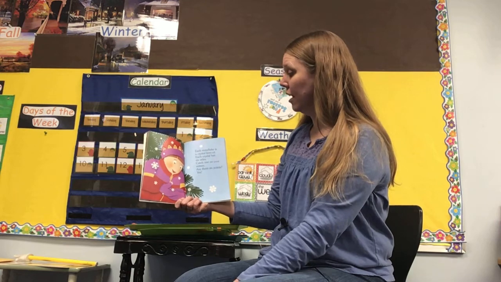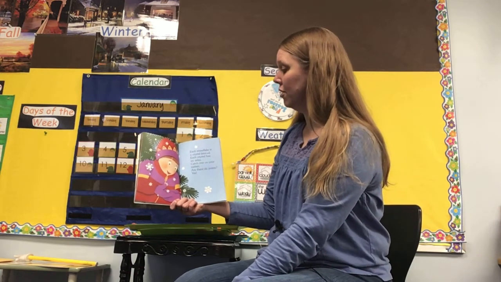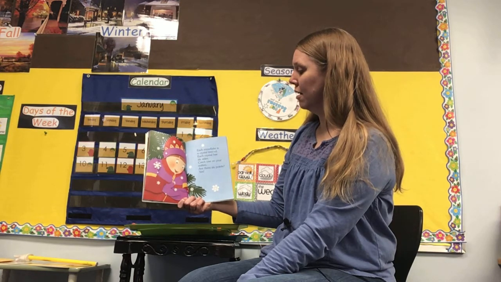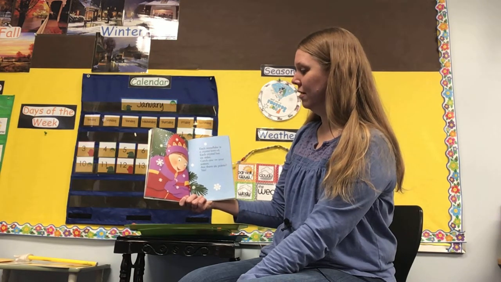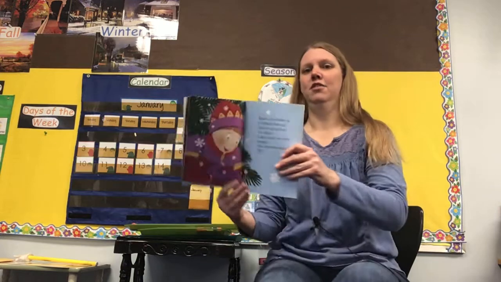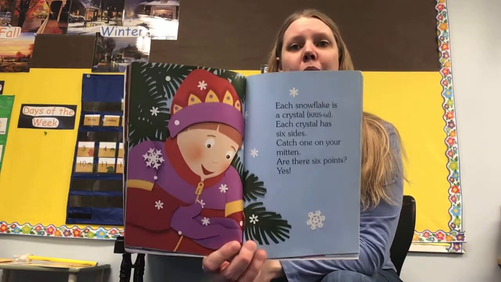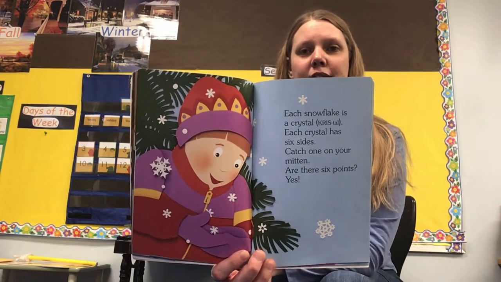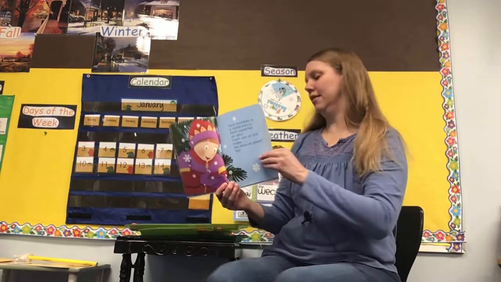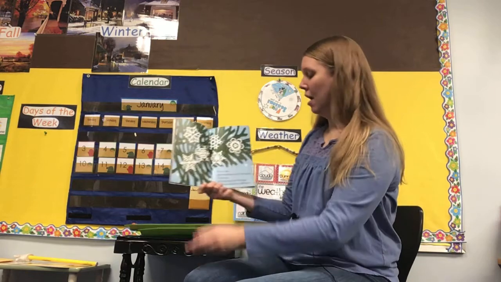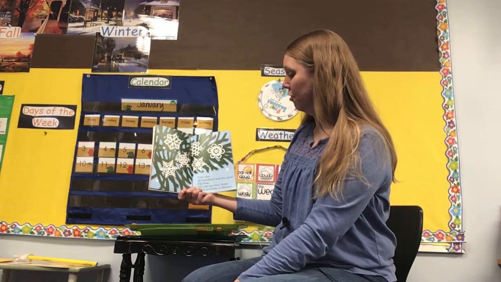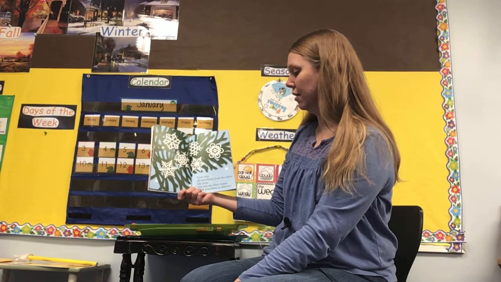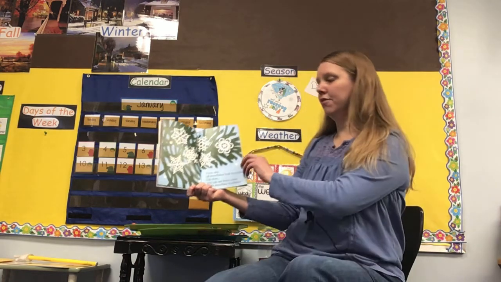Each snowflake is a crystal. Each crystal has 6 sides. Catch one on your mitten. Are there 6 points? Yes. So you could catch one on your mitten, but you will probably need to look at it under a microscope or a magnifying glass to see those 6 sides and 6 points. From afar, all snowflakes look the same. Up close, you can see them better. Each snowflake is different.